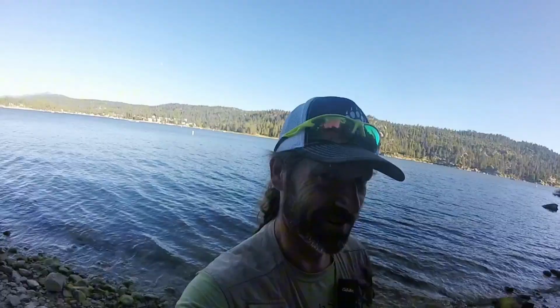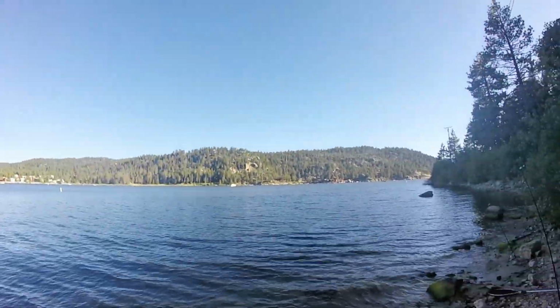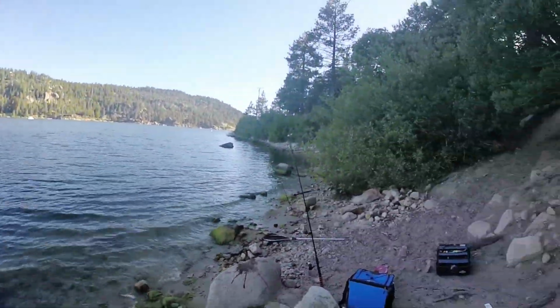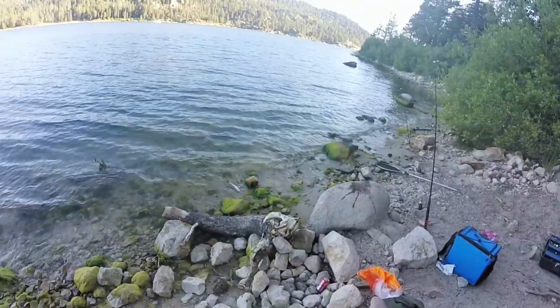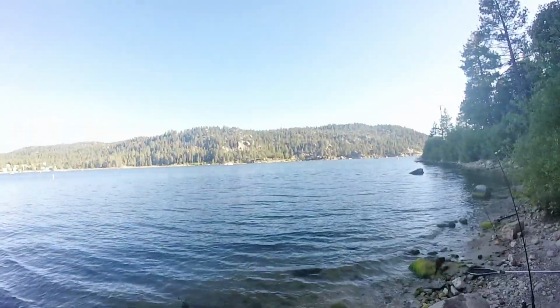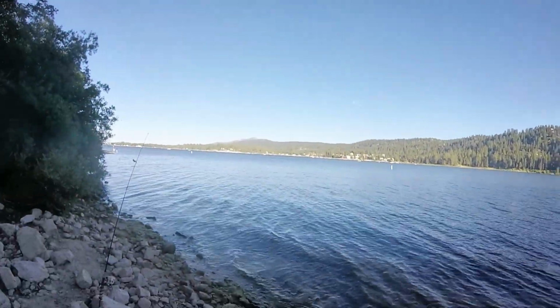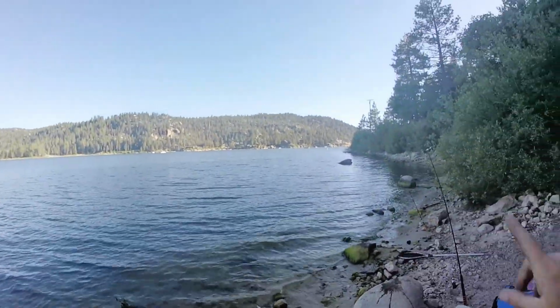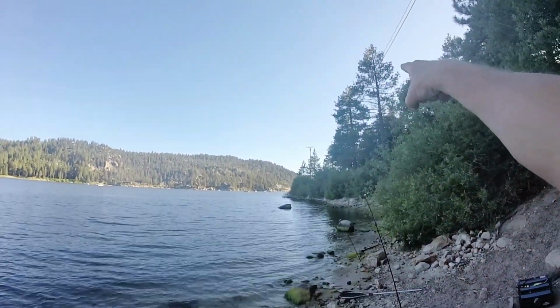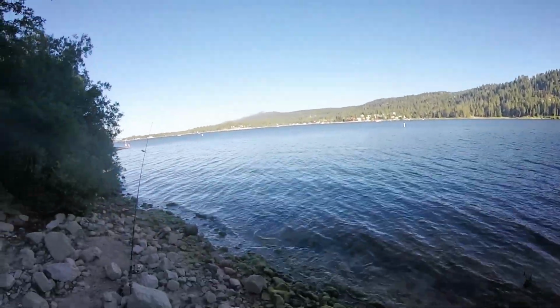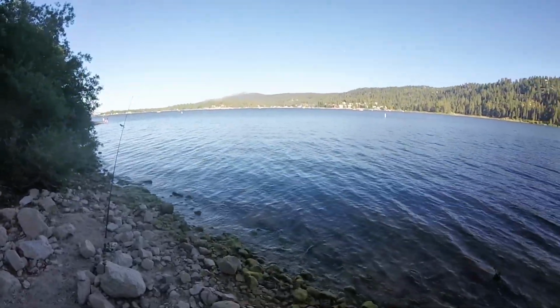Today we're sort of on the go. We are shore fishing here at Big Bear Lake. One little trout so far, hopefully we'll get some more. But here is the view. I did a 20-mile run on the other side of that mountain yesterday, so I'm kind of resting some today, easing my way back into things.